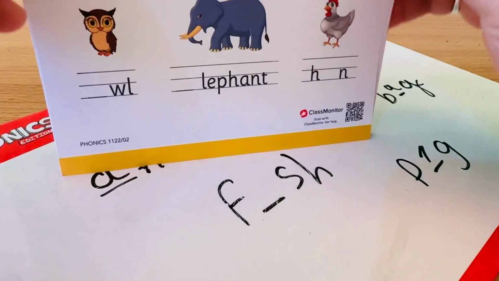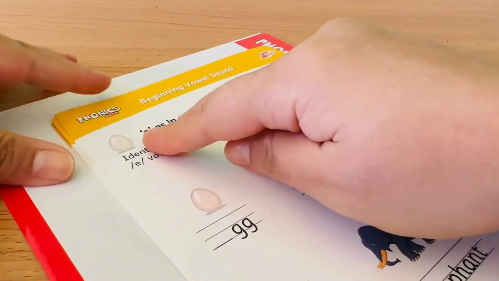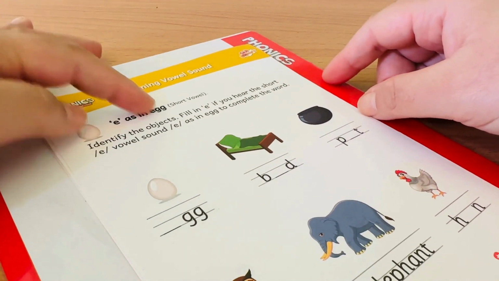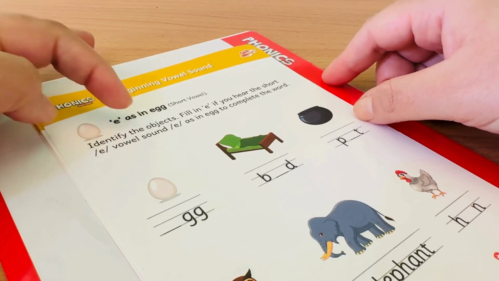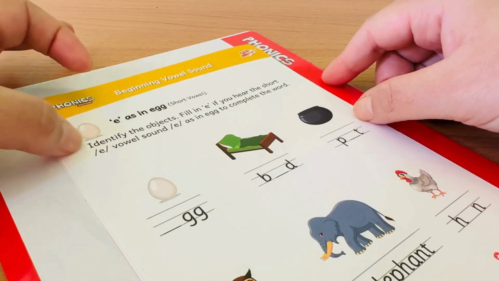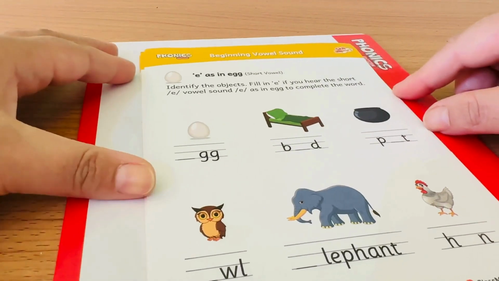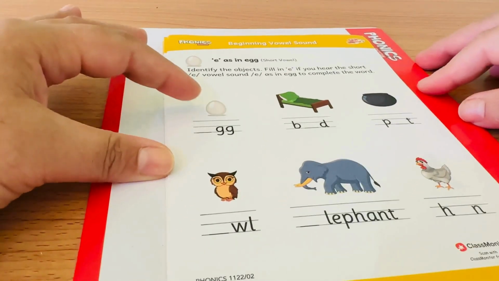Here I have the worksheet of letter E, like E as in egg. So you have to identify the objects, fill in short vowel E sound if you hear the short vowel E sound in any word which are shown in the picture, and you can write wherever you are hearing the E sound.